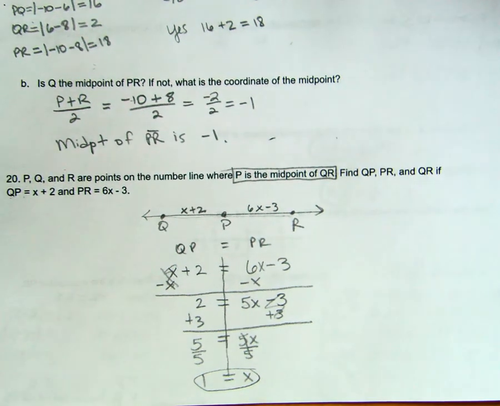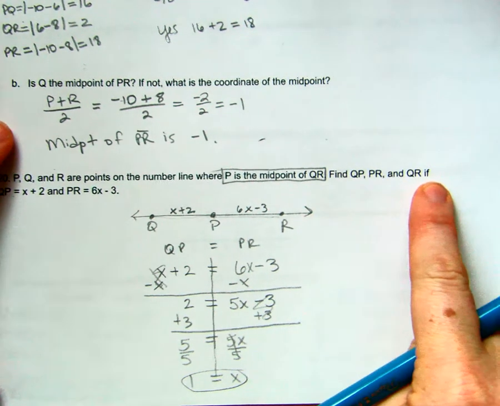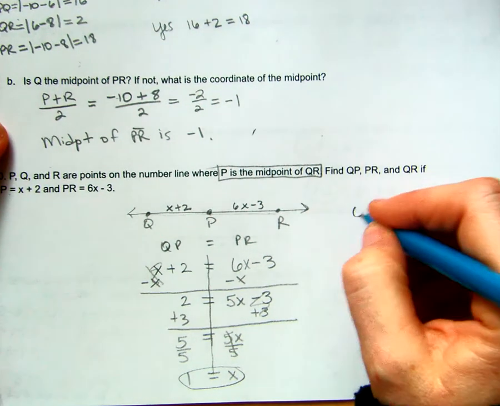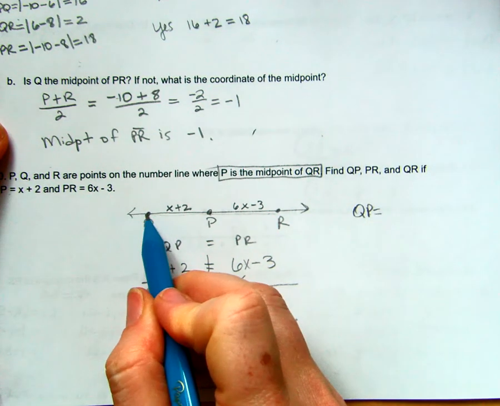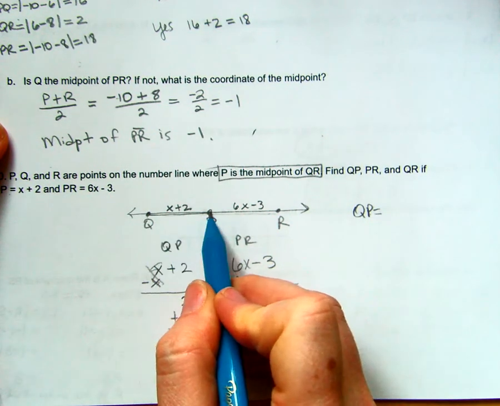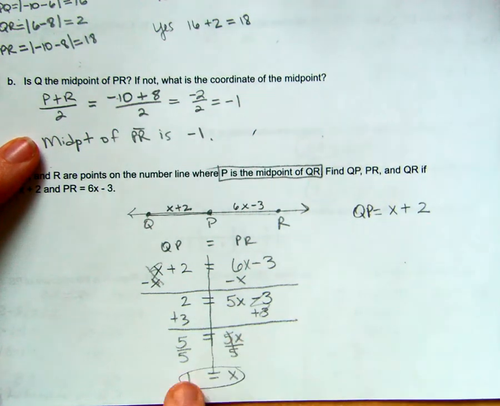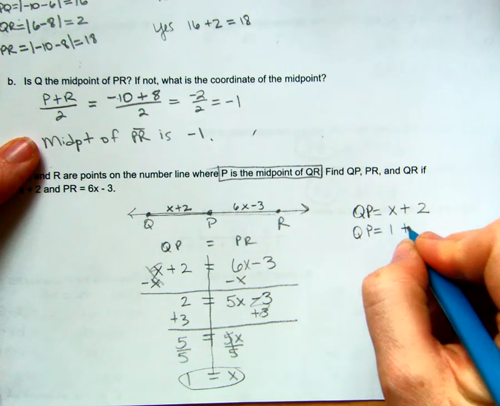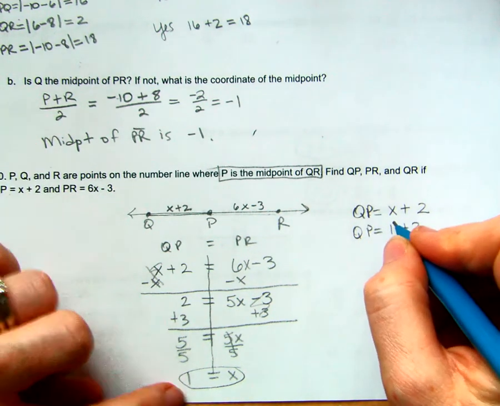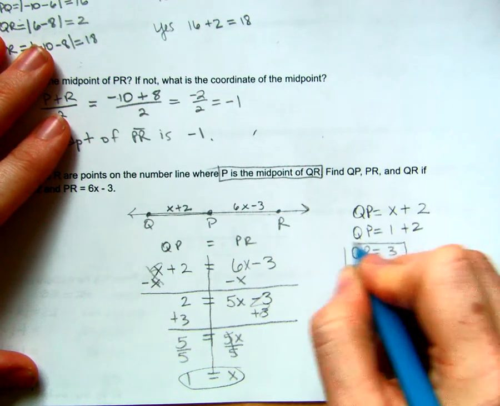But again, remember, this is not actually what the question is asking for. The question is asking for what the lengths of these line segments are. So if I want to find the length of QP, that means I'm going to go up here to QP and plug in x. So I know QP is x plus 2, and I just found out that x was 1. So that means QP is going to be actually 1 plus 2. Again, x is 1 from what I just solved, giving me QP as 3 units long.